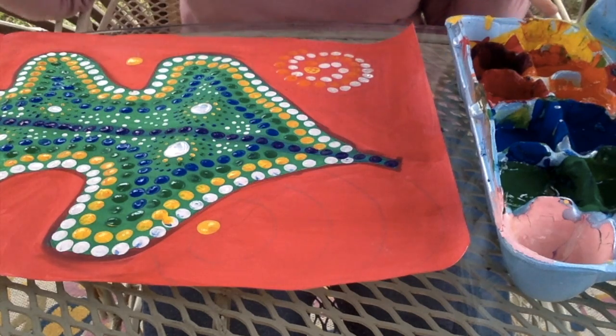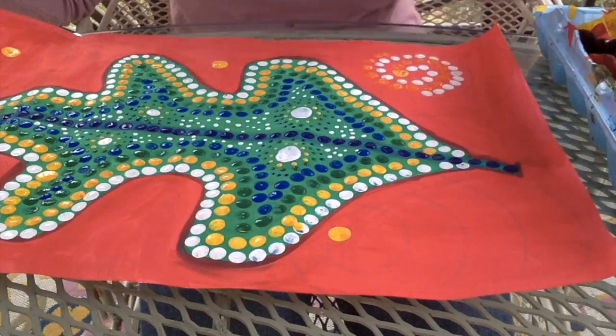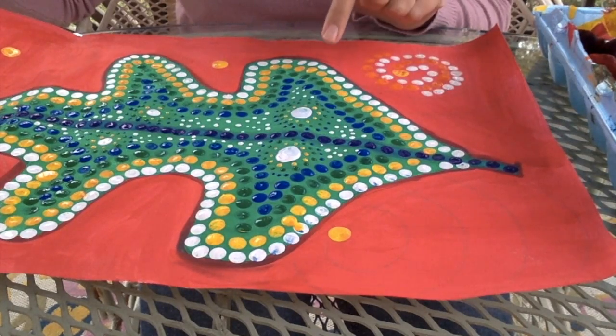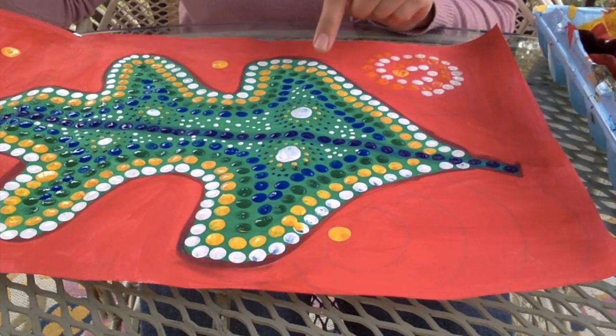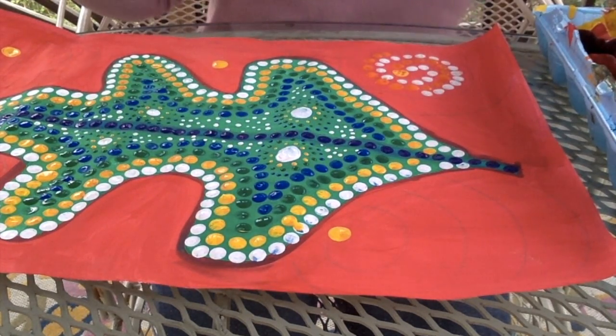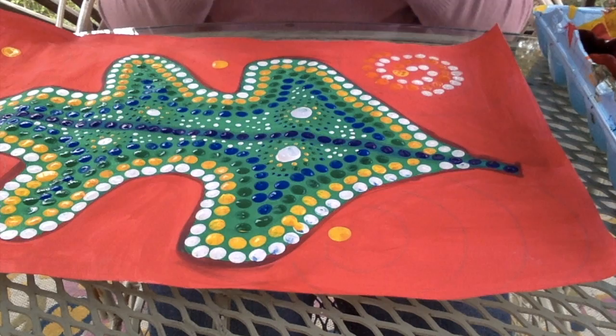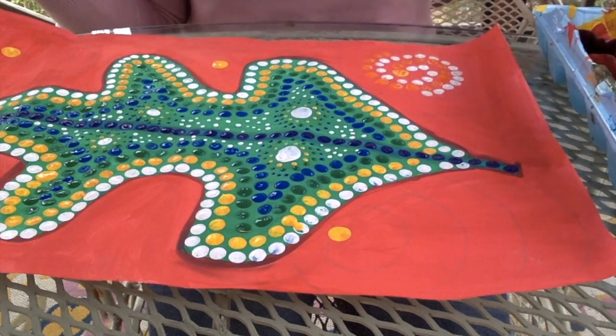Now, in Aboriginal art, Aboriginal dot paintings, they typically paint almost everything using the dots. Sometimes some of the symbols are painted with black paint, but most often everything on the paper or canvas is painted with a dot. So I will finish this and then I will show you what mine looks like.